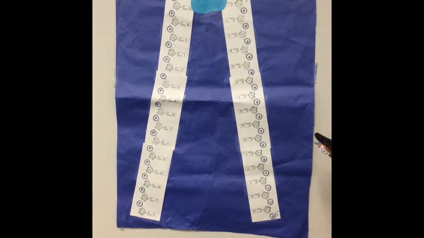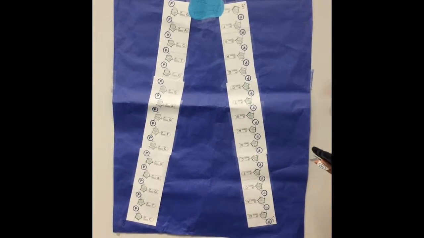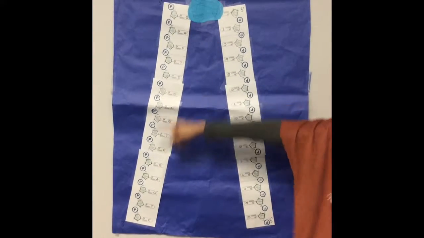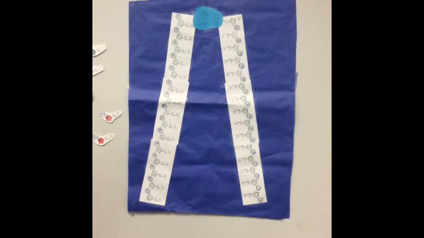Adenine pairs with thymine and makes 2 bonds. Guanine and cytosine pair together to make 3 bonds. And then the DNA polymer is made up from 5' to 3' and then 3' to 5', so it's anti-parallel. Okay, so DNA follows the semi-conservative model.